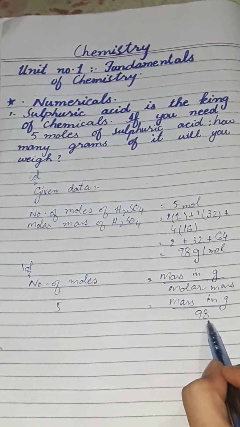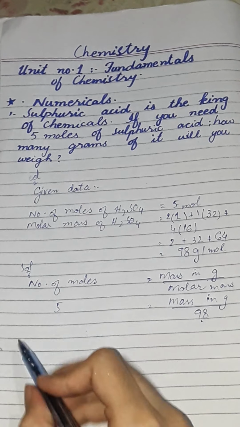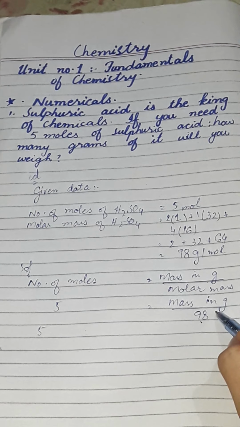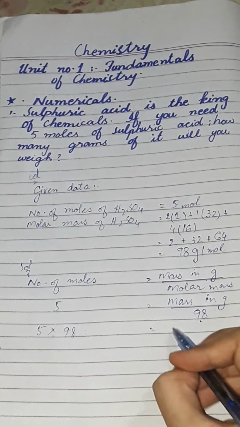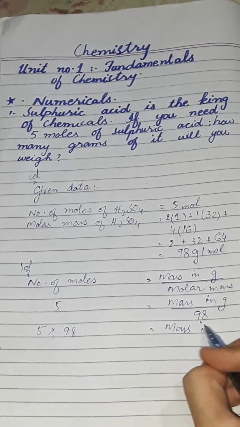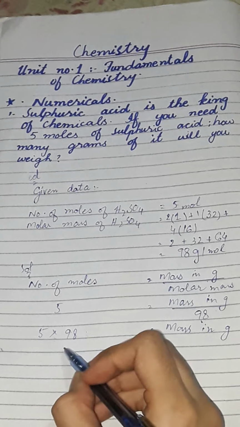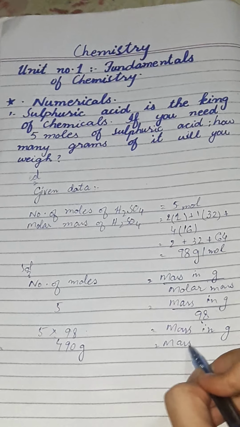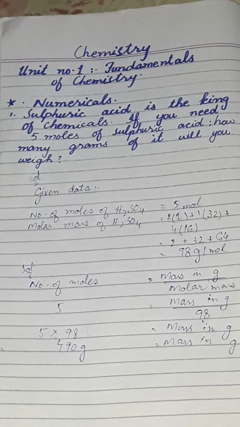So when we change the position of 98 from right to left, we also change its sign. Here it is being divided by mass in grams, and here it is being multiplied by number of moles, and we will get mass in grams. 5 multiplied by 98 equals 490 grams, and this is our answer, mass in grams. Simply it was just putting the formula and calculating the molar mass. Now coming to question number 2.